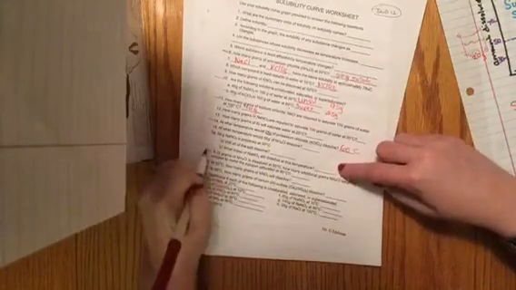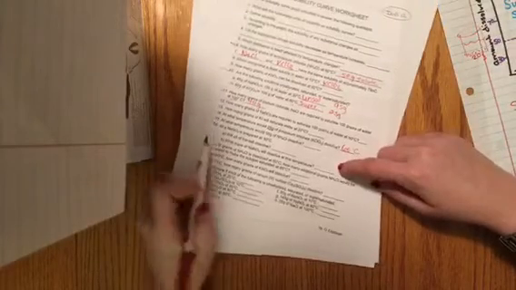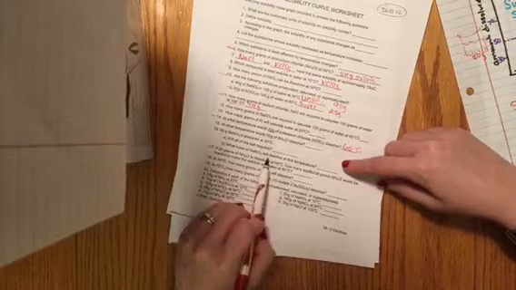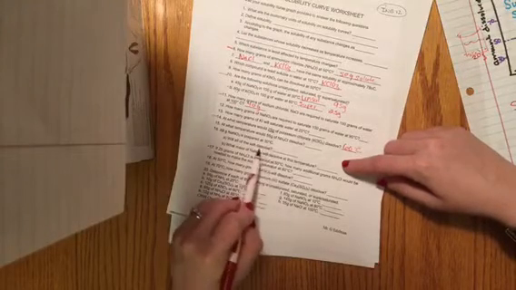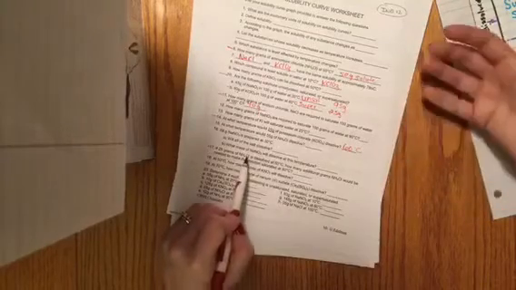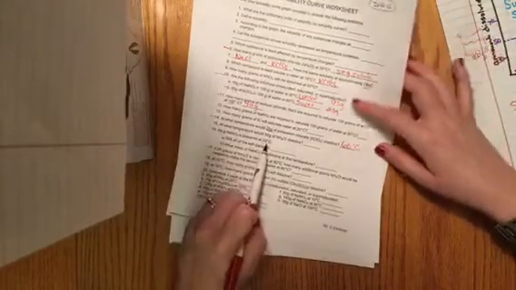Okay, let's look at number 16, and then we'll look at number 17, and we'll flip over to the back. Number 16 says 89 grams of NaNO3 is prepared at 30 degrees Celsius. Will all of the salt dissolve? It's basically asking me, is it going to be unsaturated, saturated, or supersaturated? So let's see, 30 degrees Celsius, NaNO3.